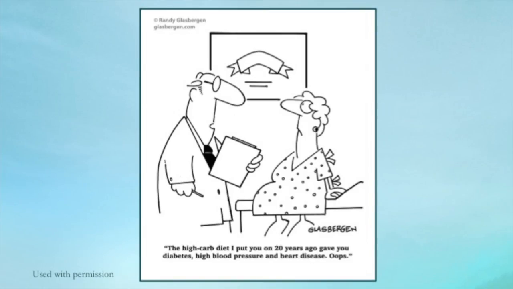So this is what happens. I put you on this high carbohydrate diet 20 years ago and gave you diabetes, high blood pressure, and heart disease. Oops. This is exactly what happened. Our medical professionals thought this was right. This is what they were told. This is what we were told. We thought this was correct, and it wasn't, unfortunately. So, unfortunately, now we're caught in this very bad obesity epidemic.